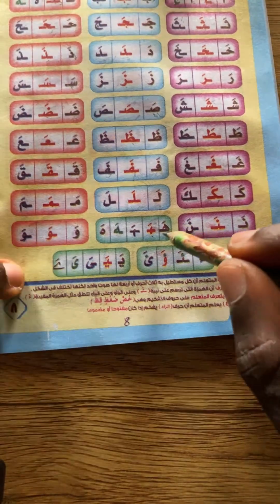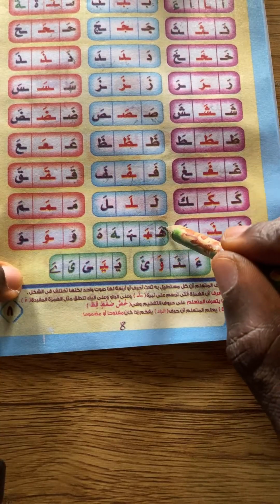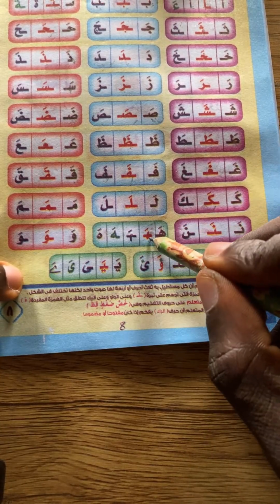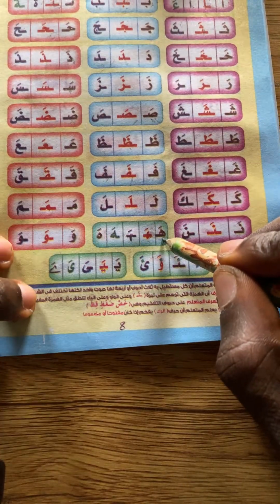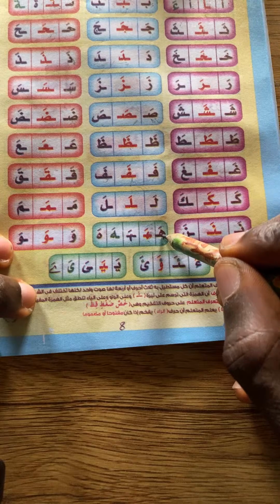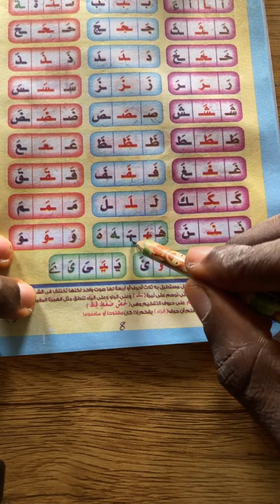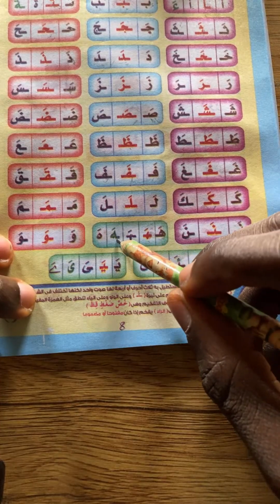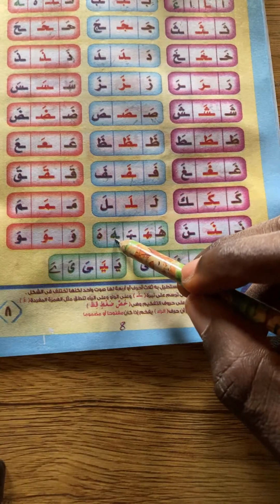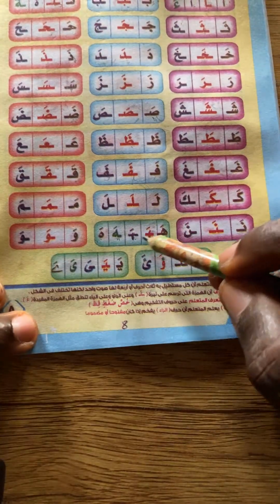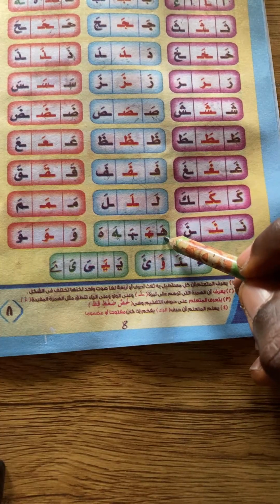Sorry for the disturbance. Haun, you can see this haun. This is the beginning haun. Then this is the centered one. Haun has only one beginning haun. It is written like this. And this is the centered one. And this one too is the centered haun. And this one too, the end one. You can see it has 2 end haun and 2 centered haun and 1 beginning haun.